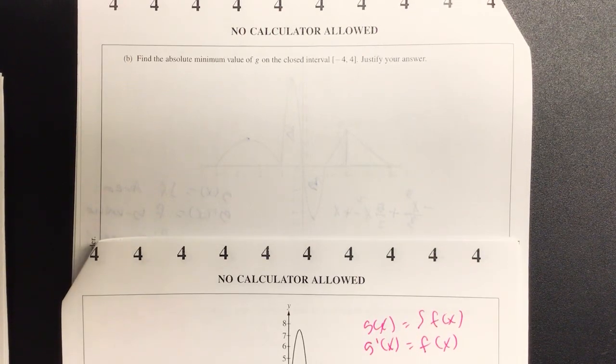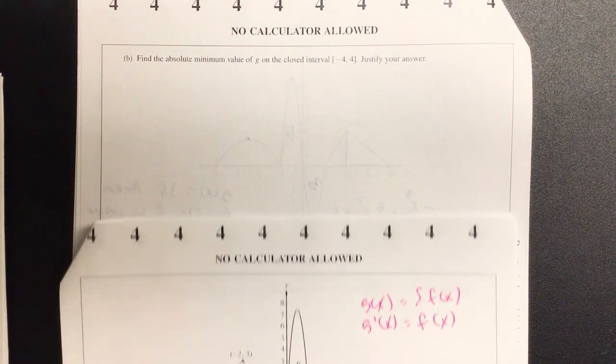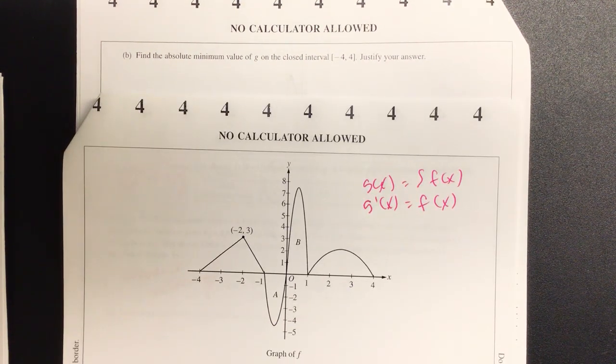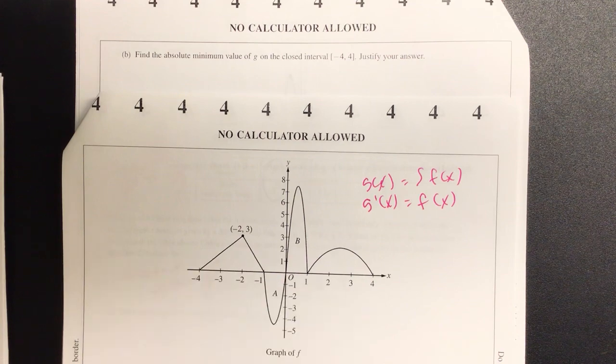Find the absolute minimum value of g on the closed interval [-4, 4]. Justify your answer. First of all, when we're looking at absolute minimum, we have to include the endpoints, right? So -4 is part of it, and 4 is part of it.